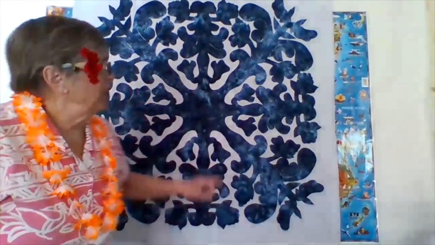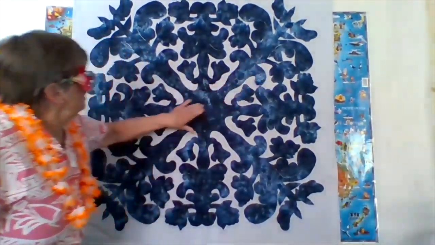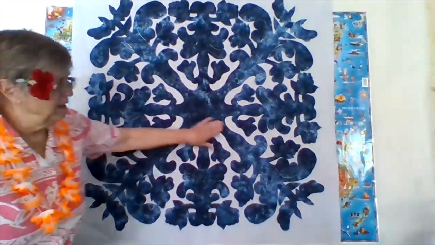But they took a shape that they knew, and you can see some of the same shapes are repeated, like this one, this one, this one, this one are all the same shape. And that happens by folding the paper and cutting it out, just like a snowflake.